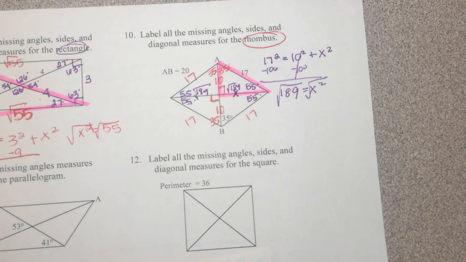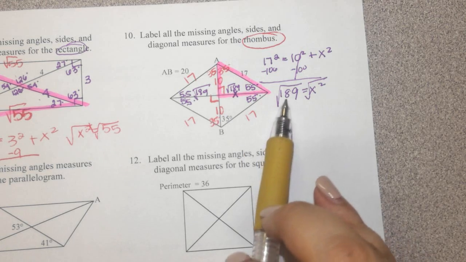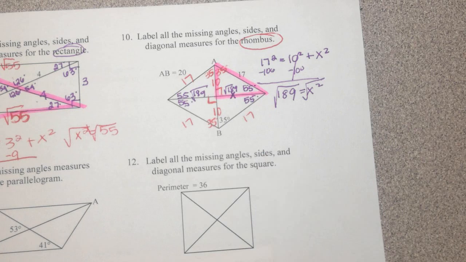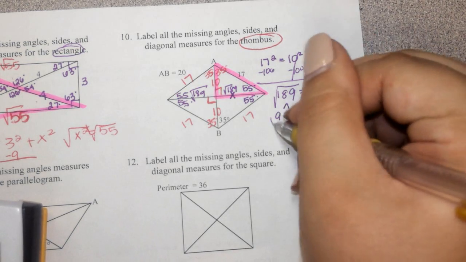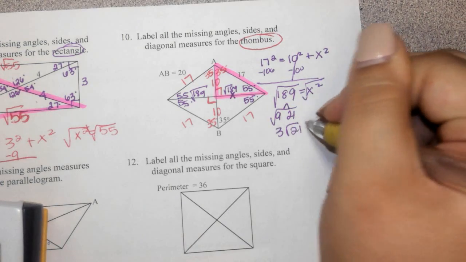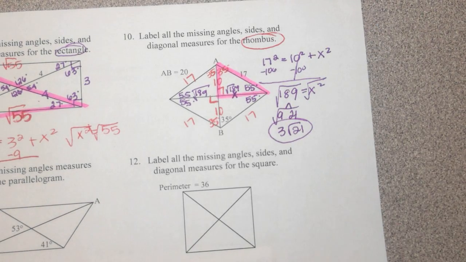Questions? Can you simplify it more? I was doing it right now, that's what I was going to ask. Oh, it does. It simplifies, so yeah, this is 9 and 21. So this would be 3 square roots of 21. So you would simplify it if you can. Okay. I didn't take the time to do that on my key.